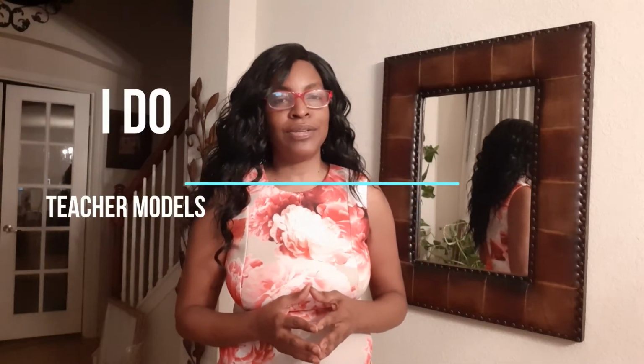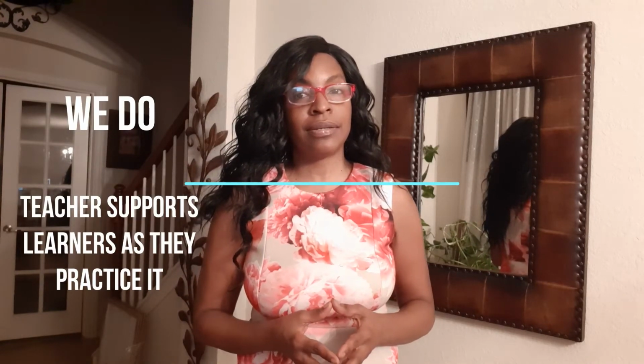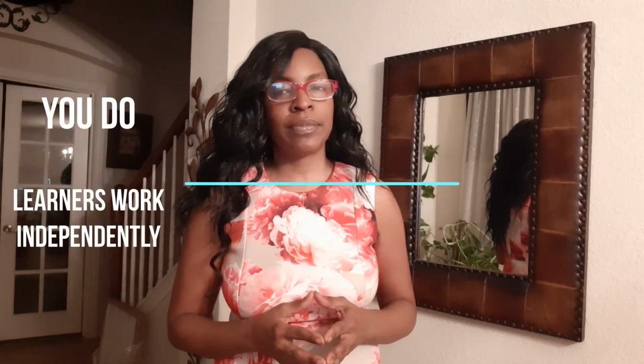Balanced literacy includes balancing these three important components when teaching reading and writing. Number 1, I do. Teacher models. Number 2, we do. Teacher supports learners as they practice it. Number 3, you do. Learners work independently. Now I'm going to break down these three components for reading and writing so you can see how it all fits into a balanced classroom setting. Let's begin with balanced literacy in reading.